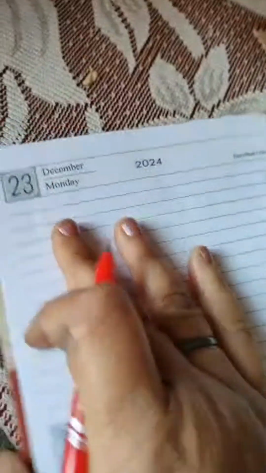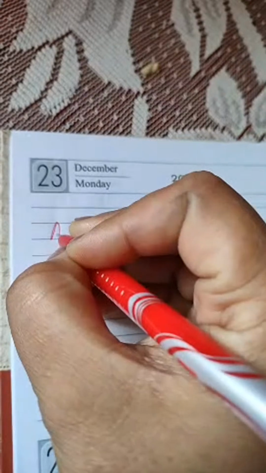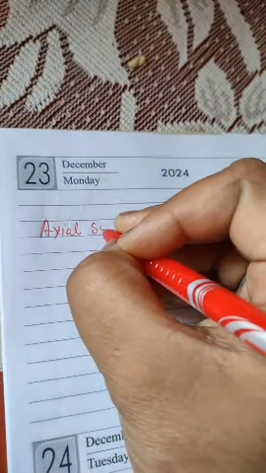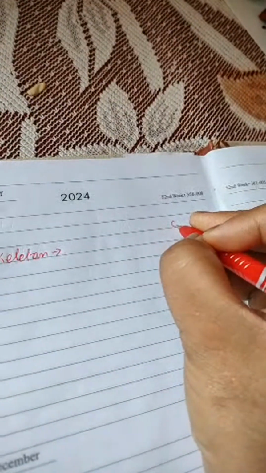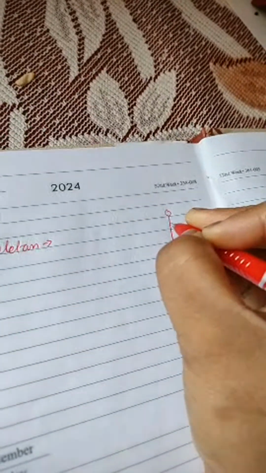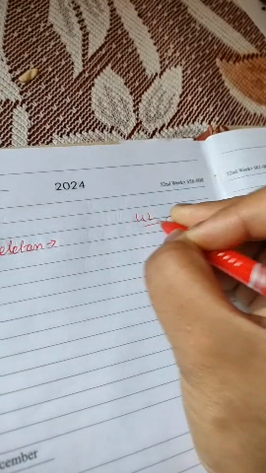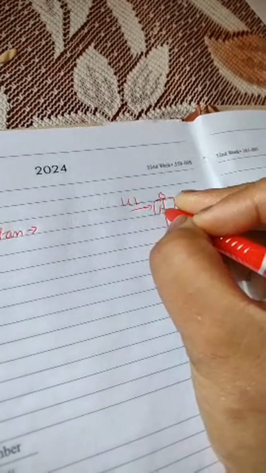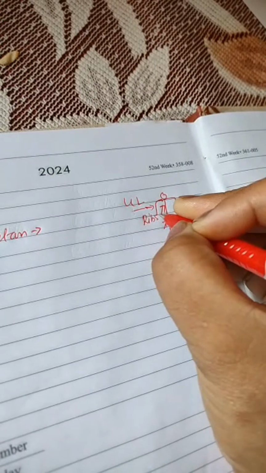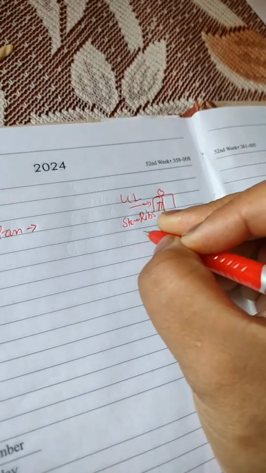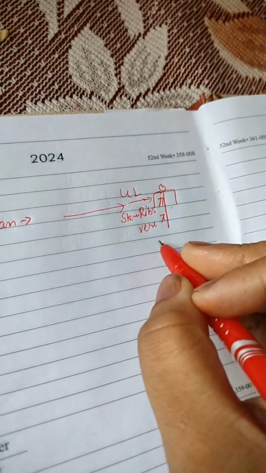So today, let's see, we have the human body. Our human body has the axial skeleton. This axial skeleton, if you see, I'm very bad at diagrams, comprises the upper limb. So these are the upper limb. We have the rib cage, the vertebral column, ribs, sternum. All these things form the axial skeleton.